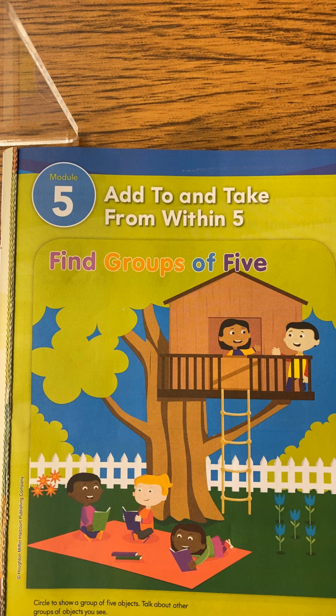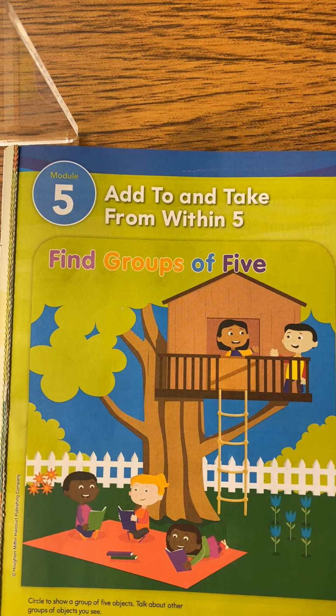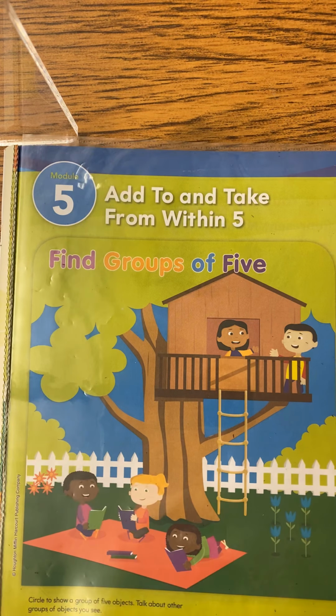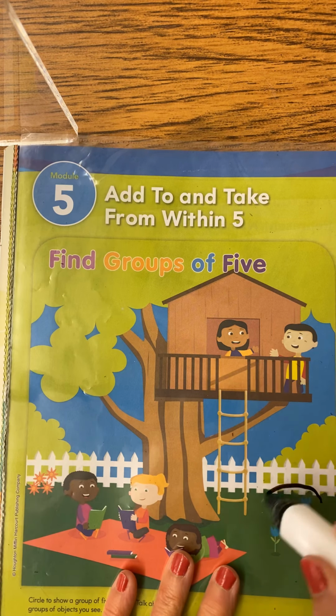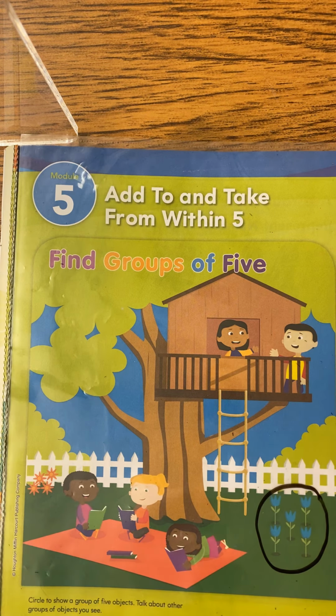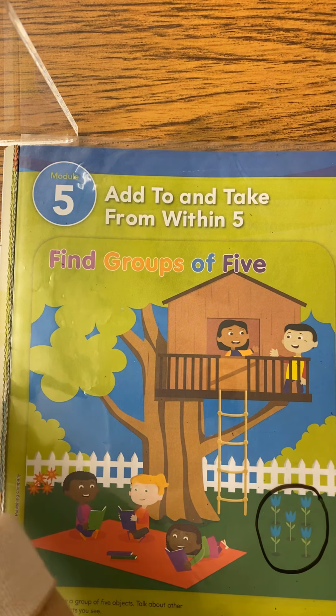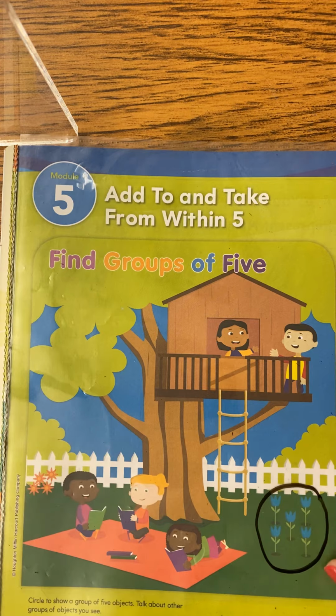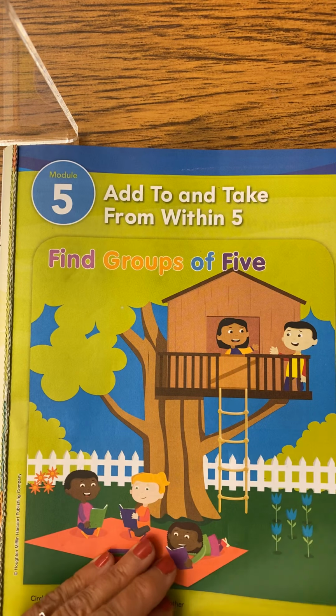Now we're going to circle to show a group of 5 objects. I'm going to circle the blue flowers because the blue flowers are all in one group, and that will be easiest for me to circle. So let me circle my group of 5 flowers. Look at that. Did you circle a group of 5? Good job. Now let's turn the page.